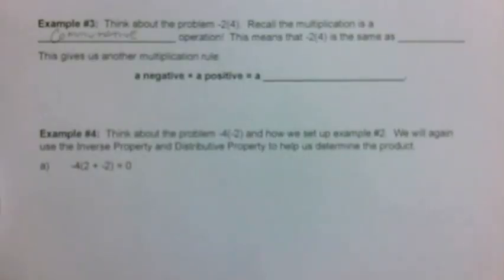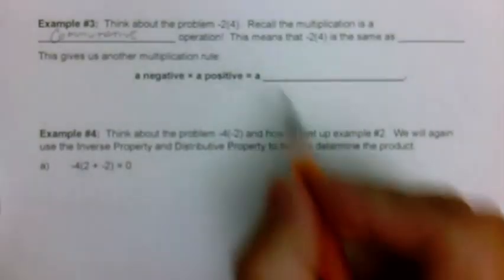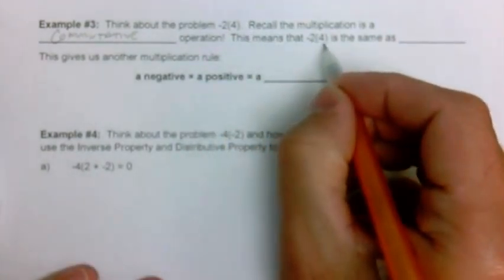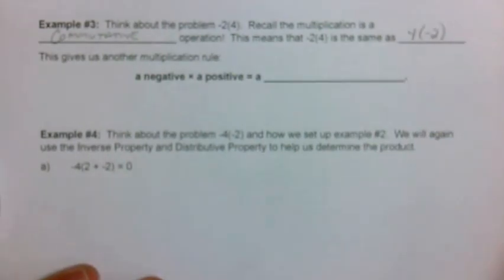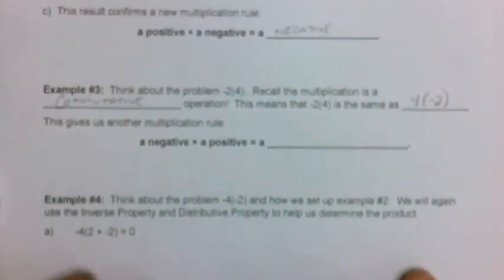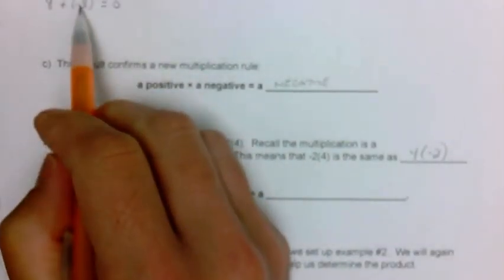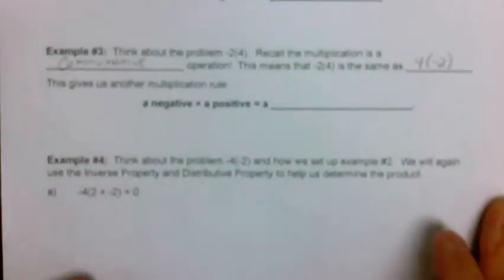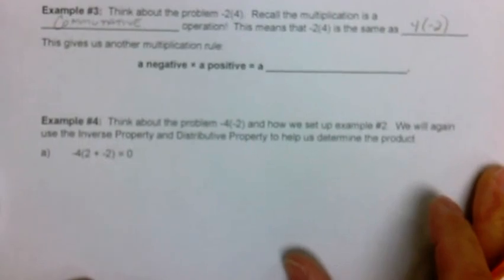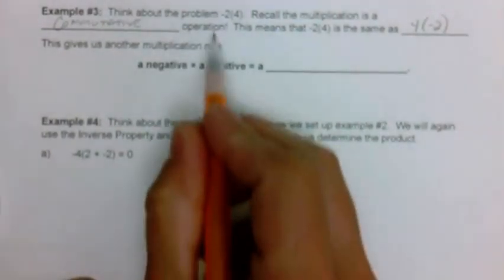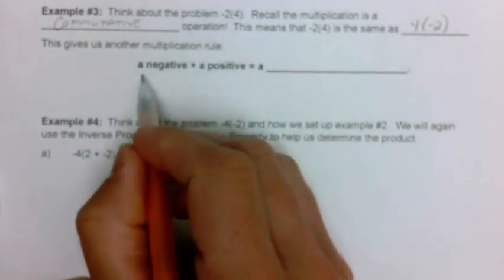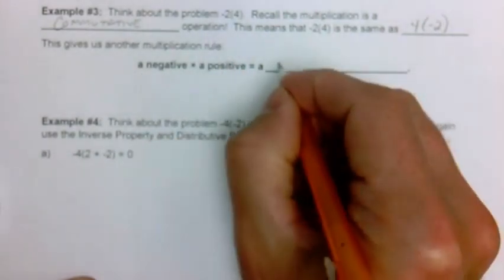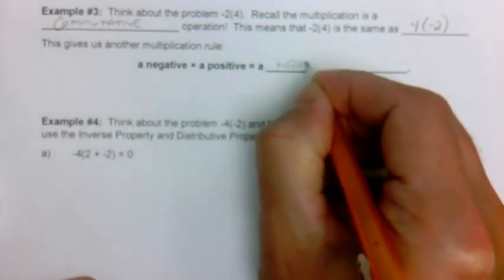You can multiply numbers in any order and you get the same value. Then negative 2 times 4 is the same as 4 times negative 2, and we just said that 4 times negative 2 was negative 8. So negative 2 times 4 is negative 8 as well. This confirms rule number 3: a negative times a positive must also be a negative.